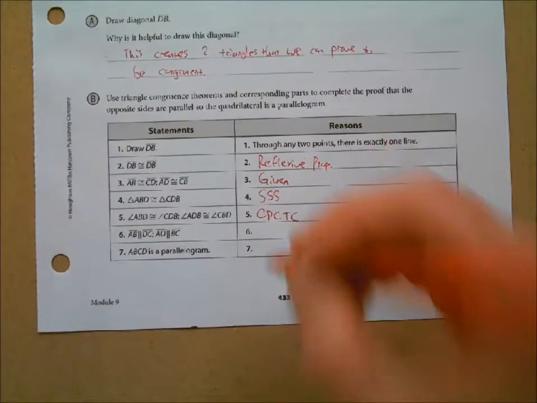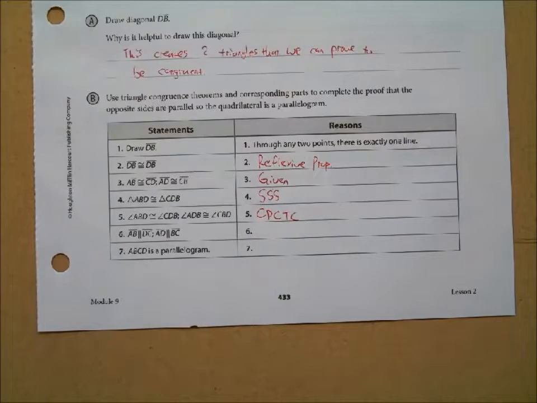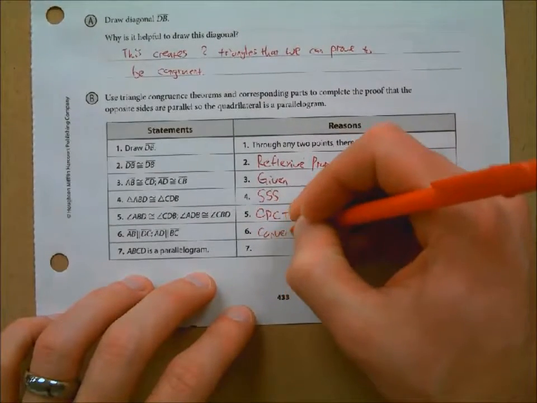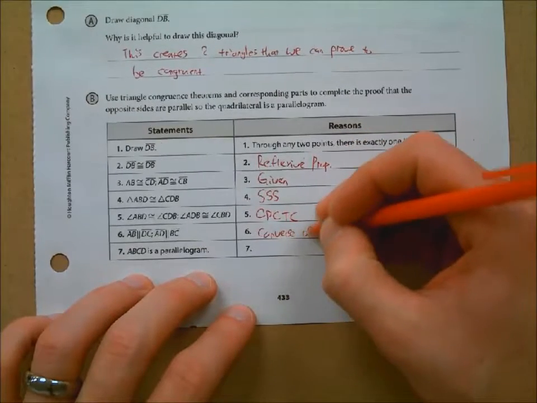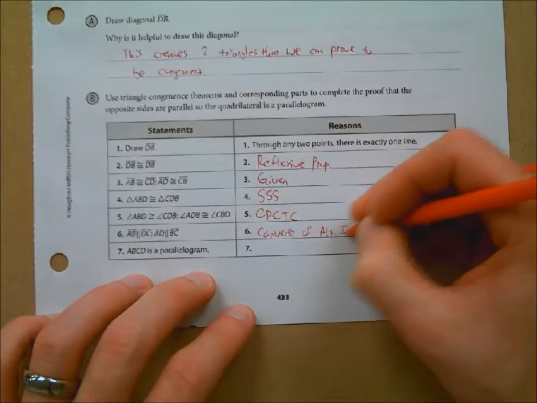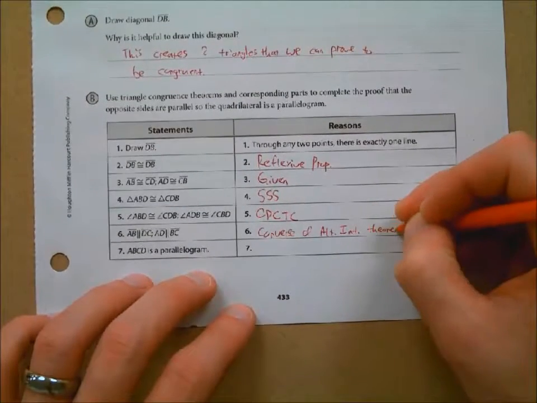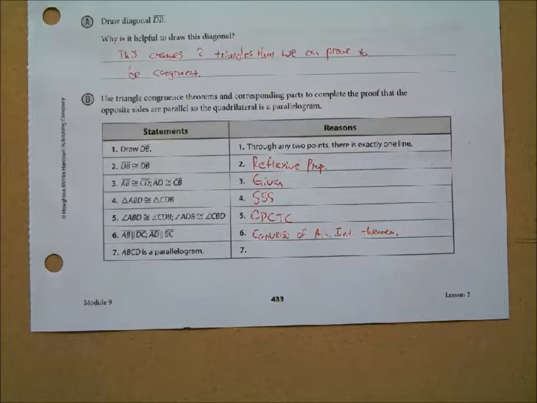So now because we're using the alternate interior angles to prove that we have parallel lines, it's the converse of the alternate interior angle theorem. And you can abbreviate. I'm just going to put alt-int theorem. Okay, you could abbreviate theorem too. I don't know why I didn't do that.